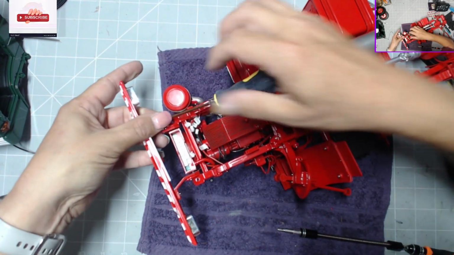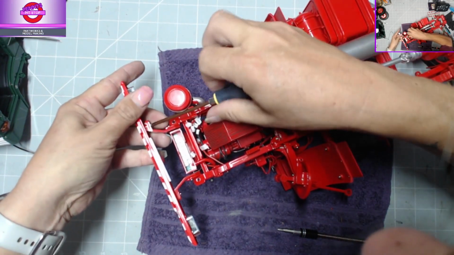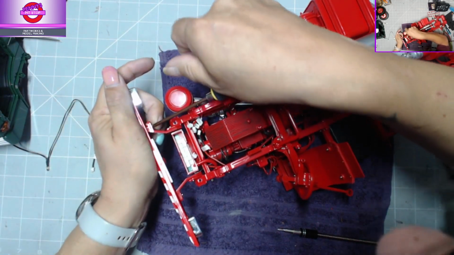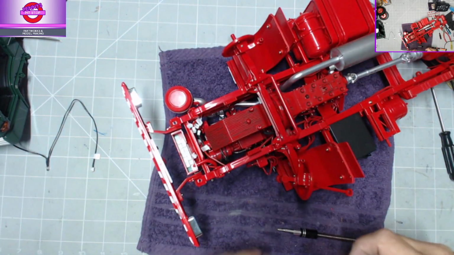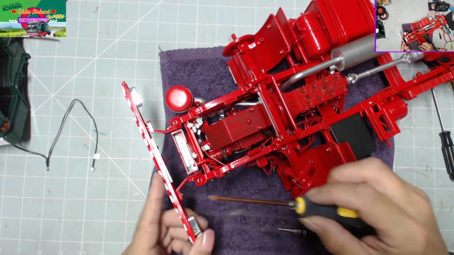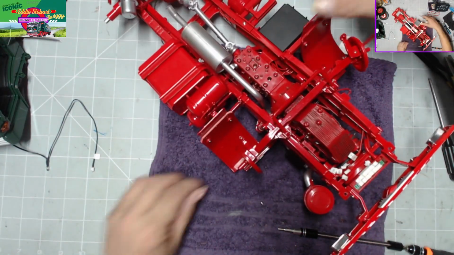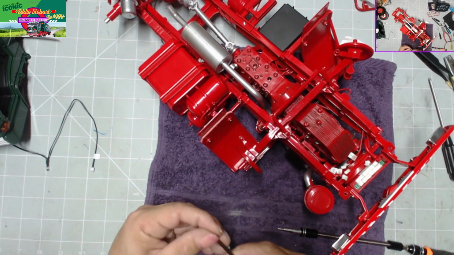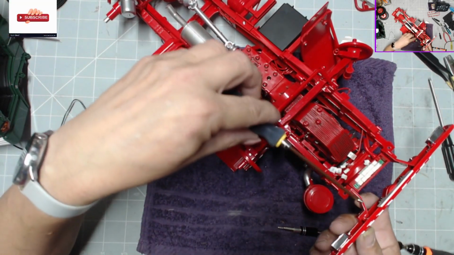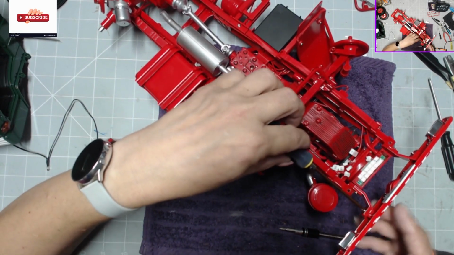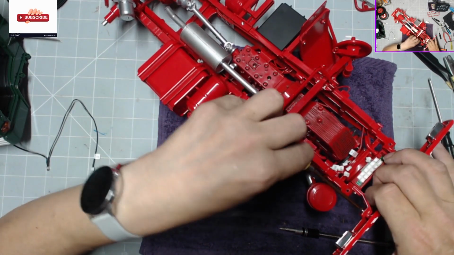So the screw's not going in very well, and I don't think it's because of paint. God. It's almost as though the part doesn't fit.